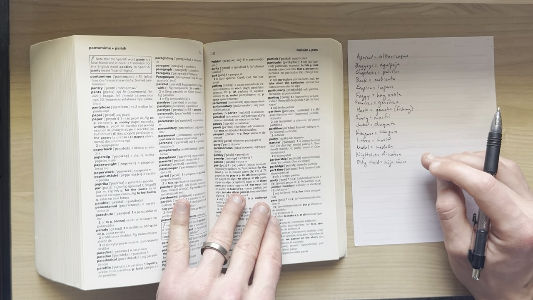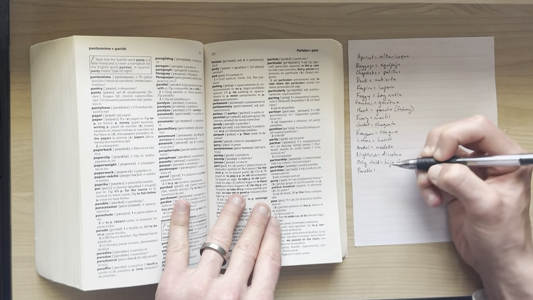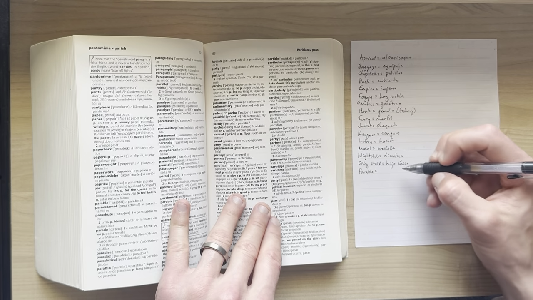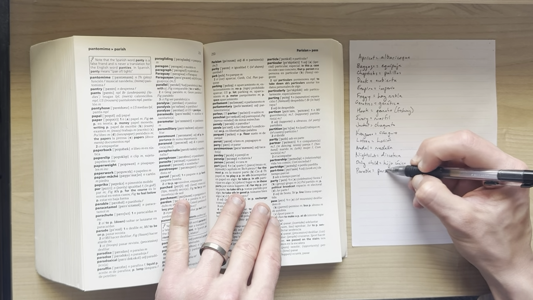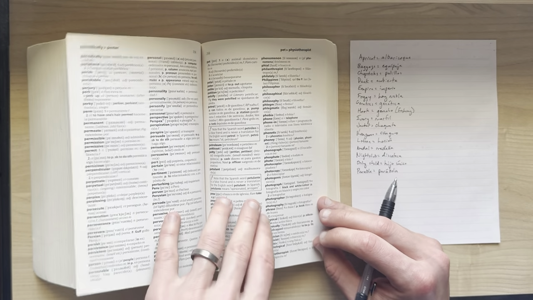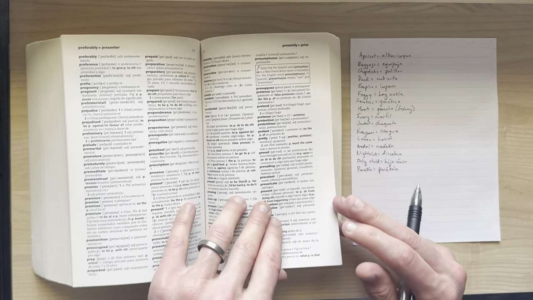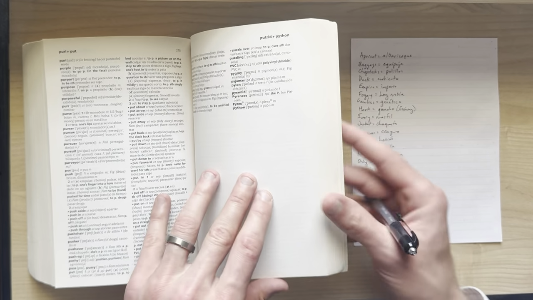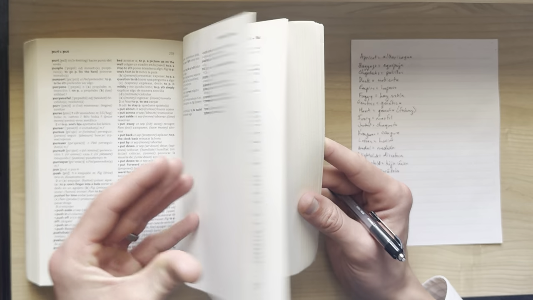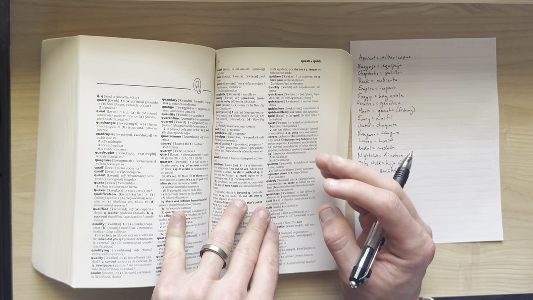Alright. We're in the P's. And you may hear some of these in the Bible reading series, a parable. Parábola. Parable. I always forget how many words there are in the P section and how very few there are in the Q section.